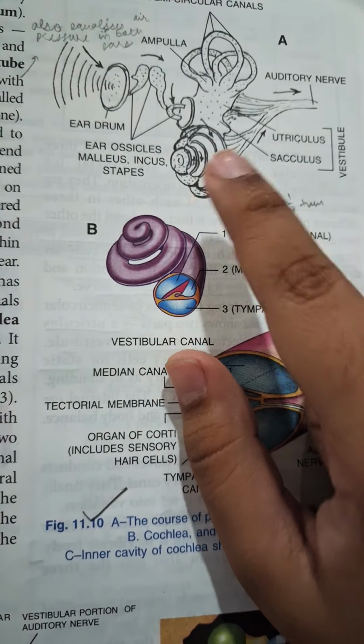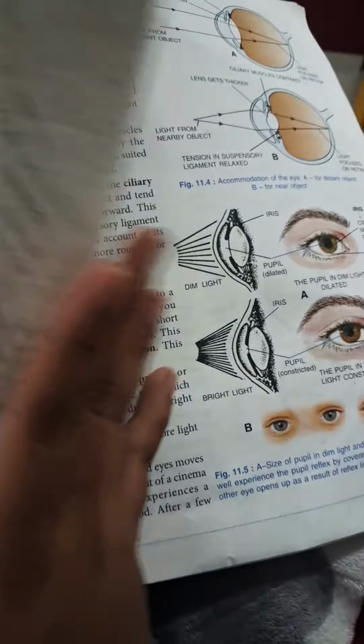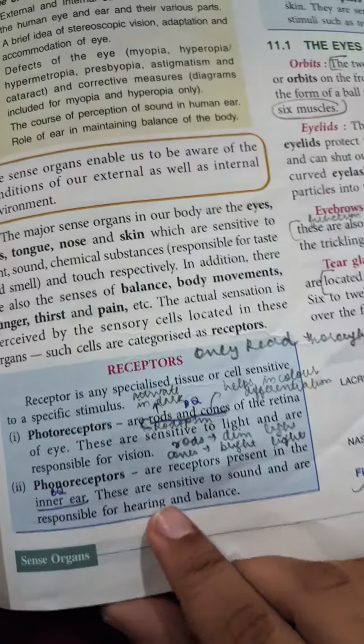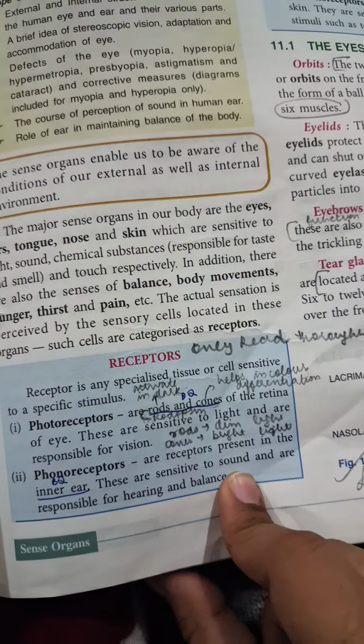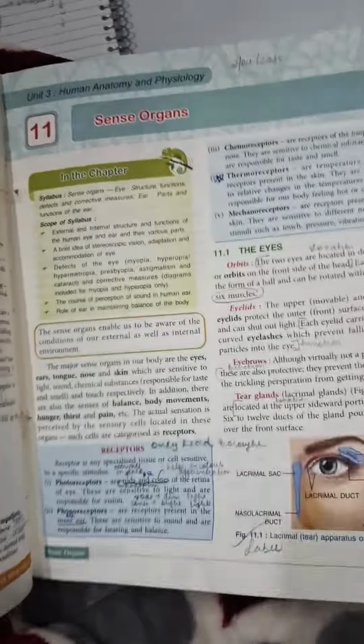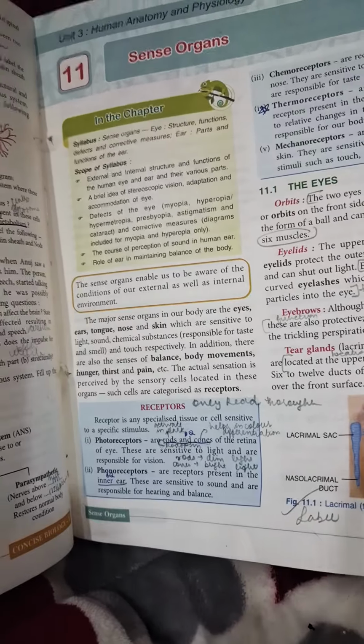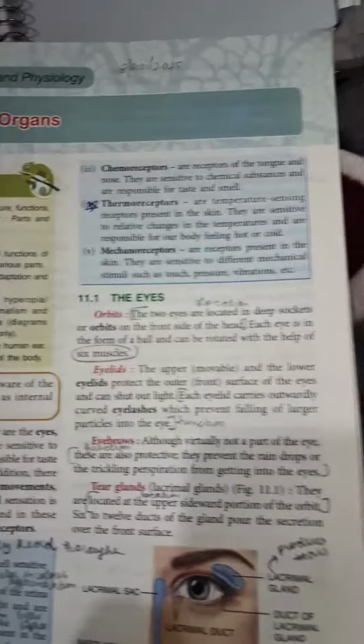So the inner ear, this particular region, is where the sound is perceived. So this part has the phonoreceptors, which is the cochlea. So phonoreceptors are present in the inner ear and the cochlea. These are sensitive to sound and are responsible for hearing and balance. So this is a very special function of ears that most people don't know. All of you know that they help us hear voices and are responsible for hearing and sensitive to sound, but they also help in balance. We'll discuss this later in detail.